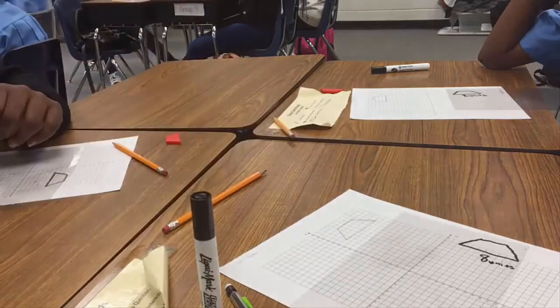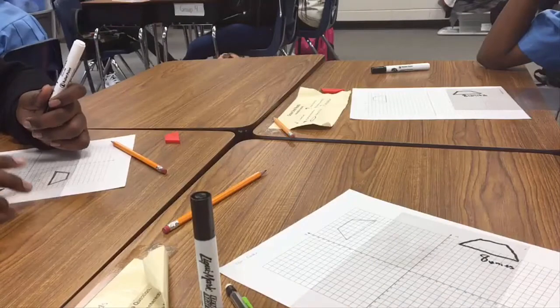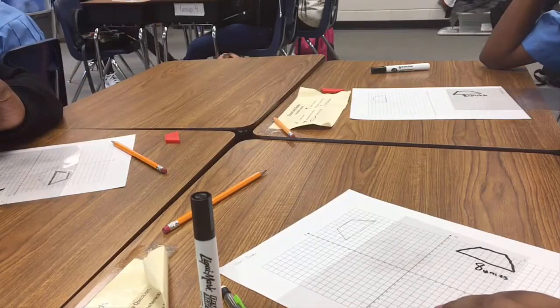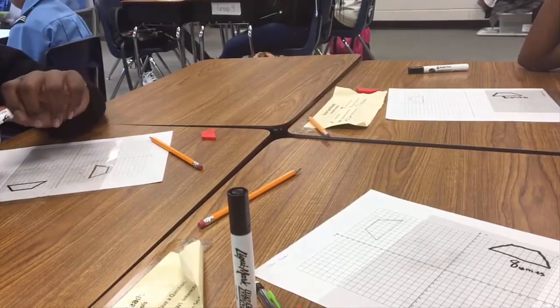If you're rotating around the origin, I would hold my finger there and then turn my shape to the right. Does that make sense? Mm-hmm. All right. So did the length of the base change? No. Yes. Anthony, you said yes? Count it and see, Anthony. Is it still 8? It's still 8?